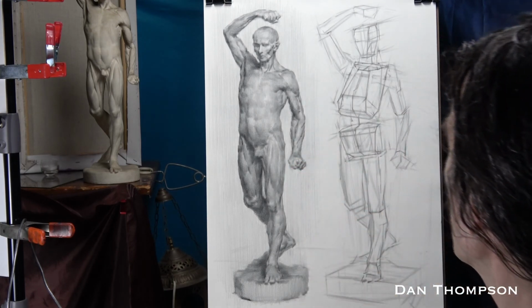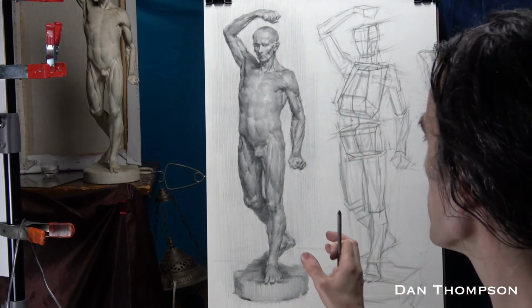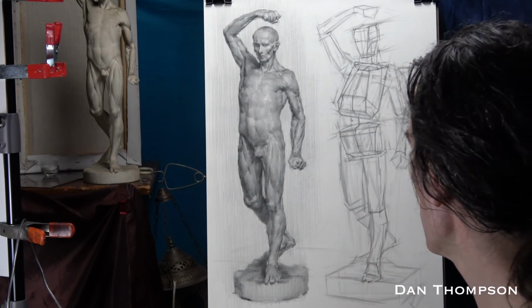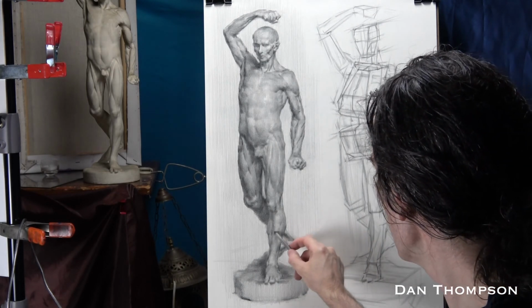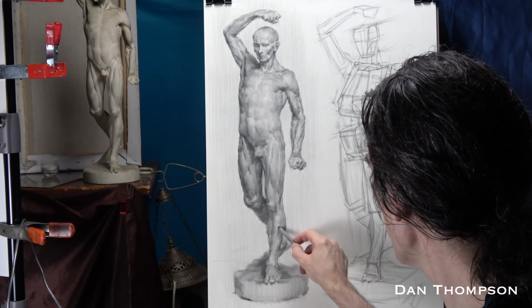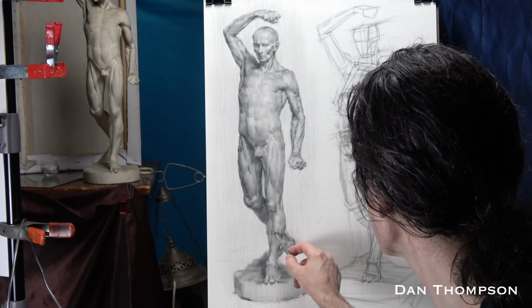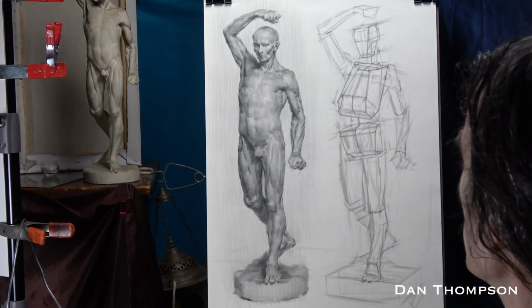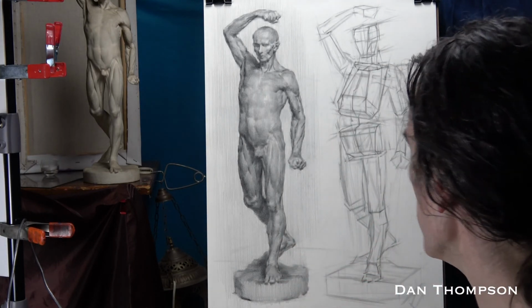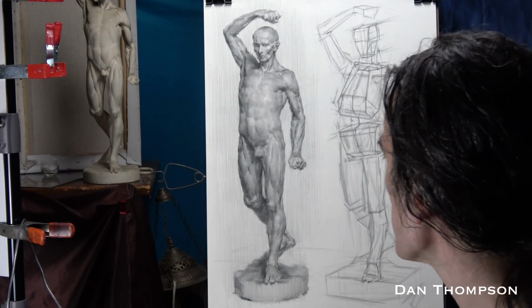So as all of this pulls further and further together, I find myself thinking in the middle tonalities, using the middle tonalities as much as I possibly can to benefit the drawing, because that's really where it lives in this particular light situation.